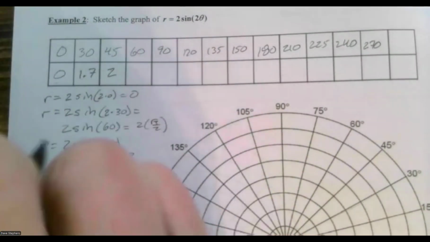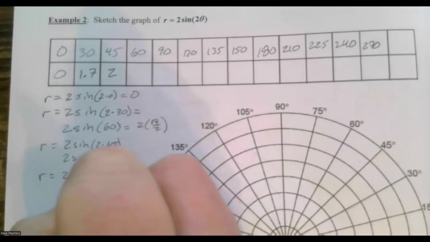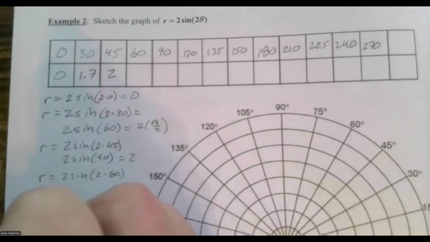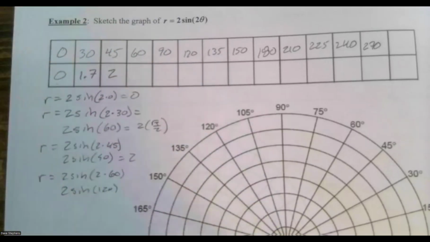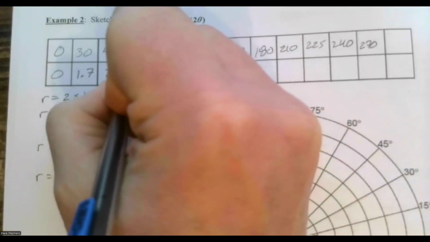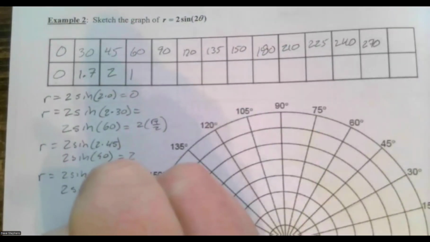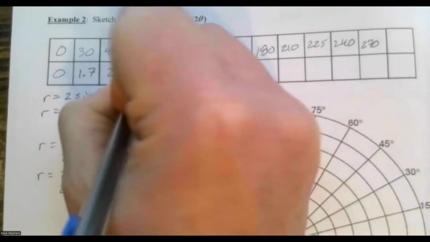All right, well, we're going to theta of 60. r equals 2 times the sine of 2 times 60. So 2 times the sine of 120. The sine of 120 is a positive root 3 over 2. Is that right? So we get just a root 3 or 1.7.